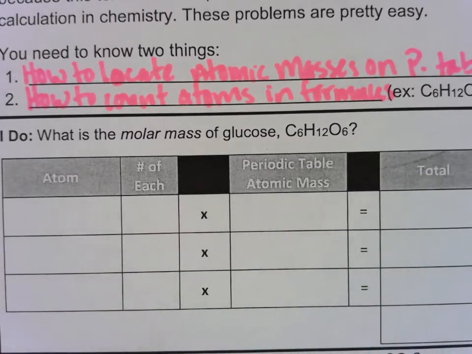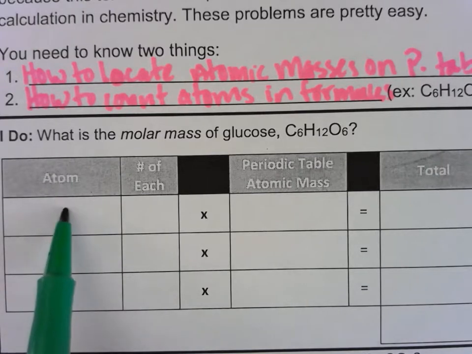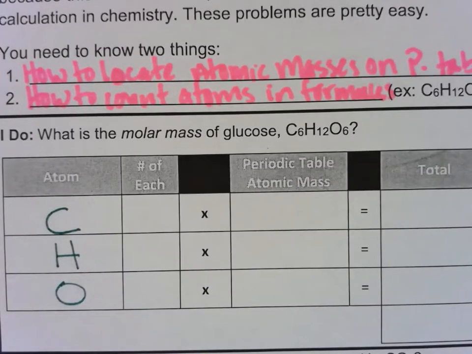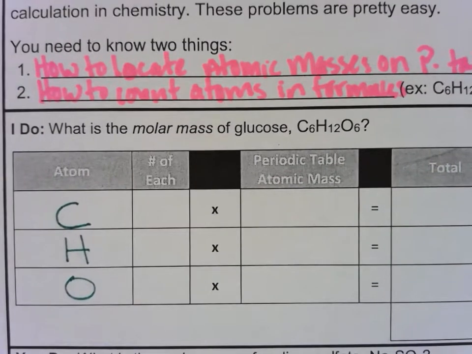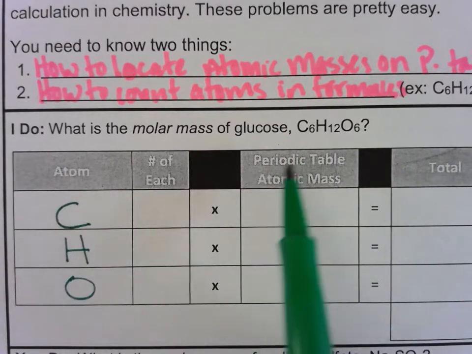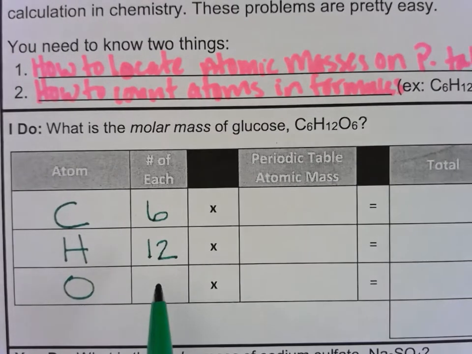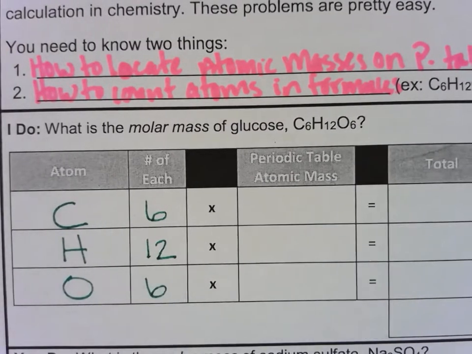So I'm going to list the elements. There's a carbon and a hydrogen and an oxygen in the formula for glucose, C6H12O6. Here it says number of each, so I'm going to take these subscripted numbers to the right and put them in next to the elements that they are for.